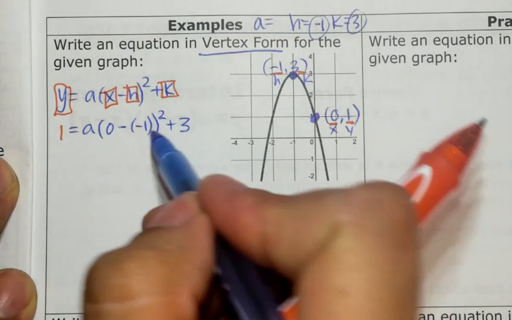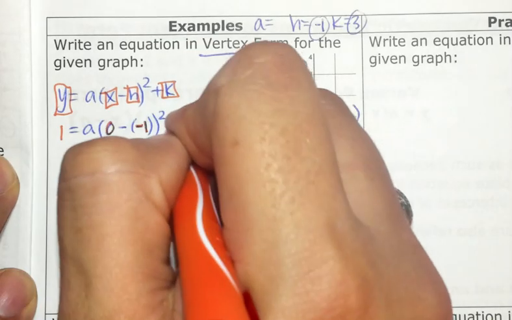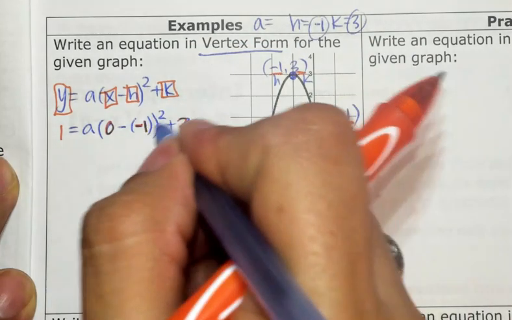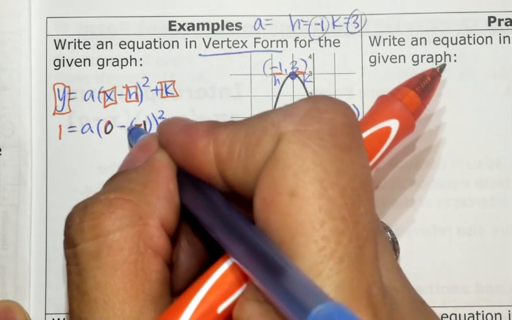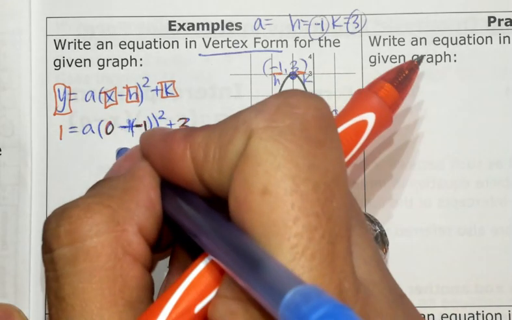And if we simplify this, double negative becomes a plus, and 0 plus 1 is just 1.